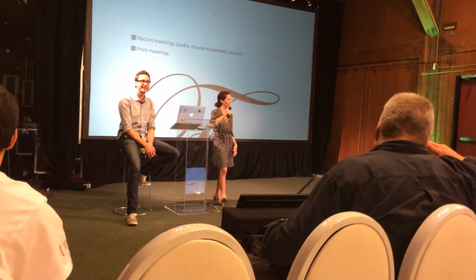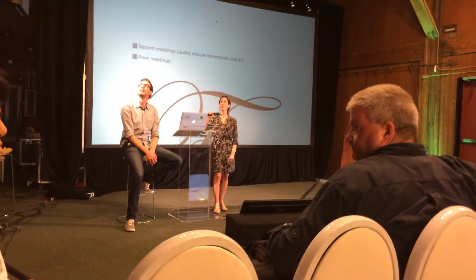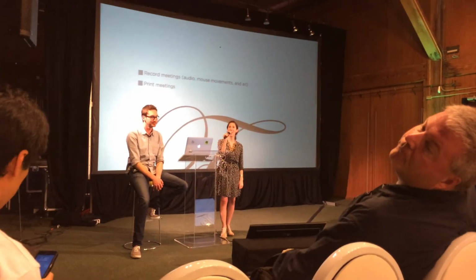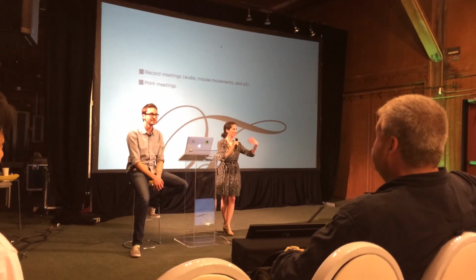So that's a way to keep things really organized. What was that? Reminders. Yeah, exactly. And setting reminders makes that even more efficient.